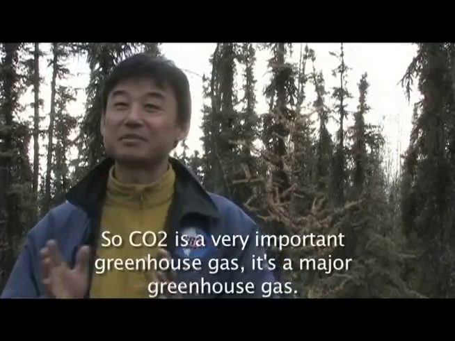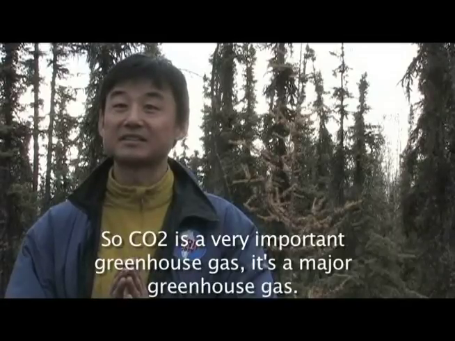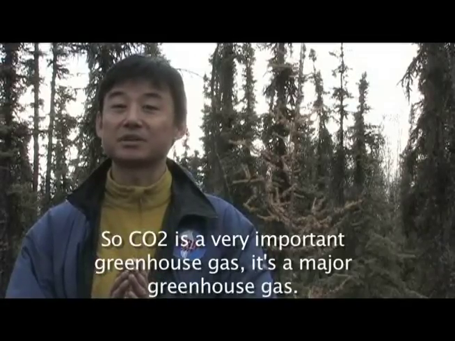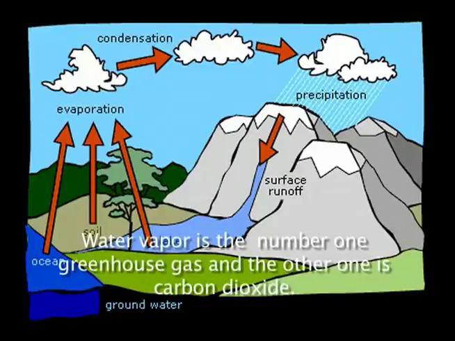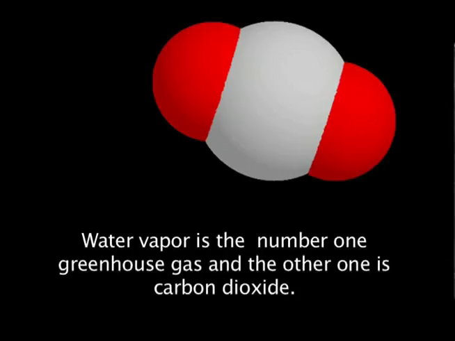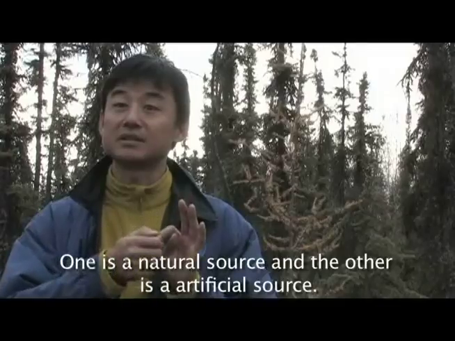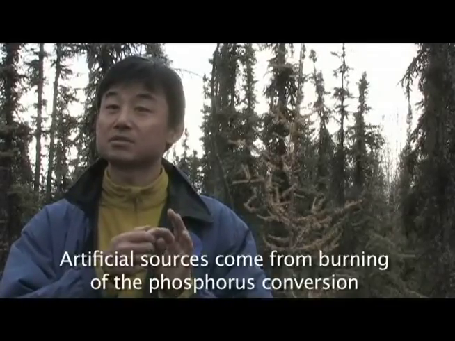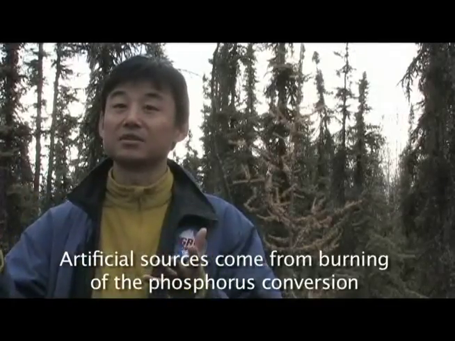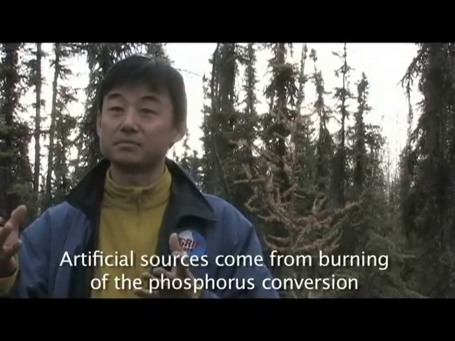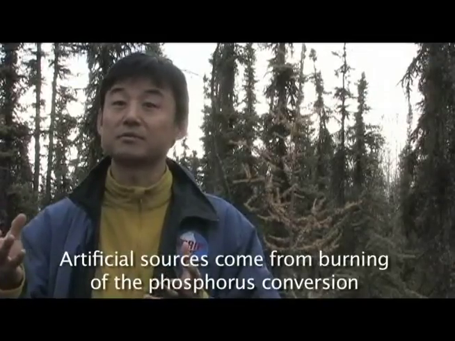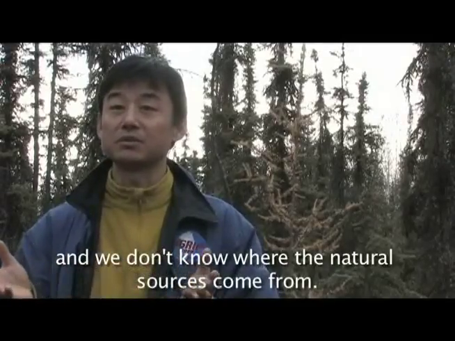CO2 is a very important greenhouse gas, a major greenhouse gas. Water vapor is the number one greenhouse gas, and the other one is carbon dioxide. One is a natural source, the other is an artificial source. The artificial source comes from the combustion of fossil fuel. And the natural sources we don't know exactly.